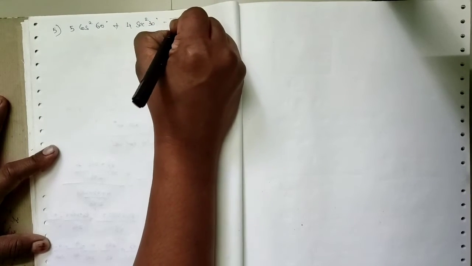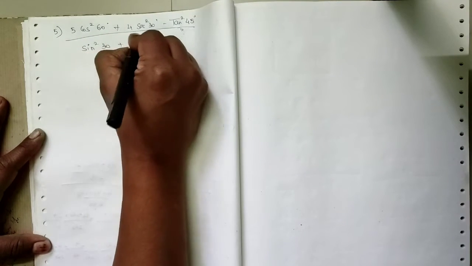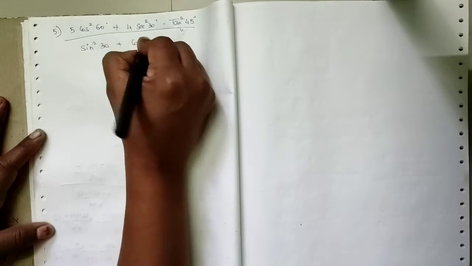Go to the fifth sum. What is given is 5 cos square 60 degrees plus 4 secant square 30 degree minus tan square 45 degree divided by sin square 30 plus cos square 30.